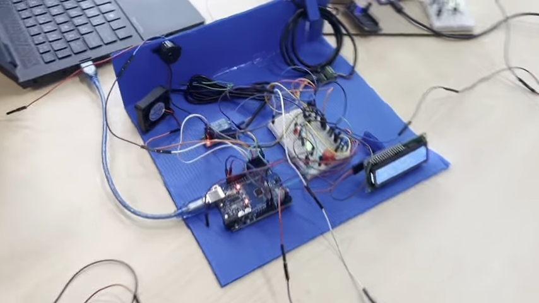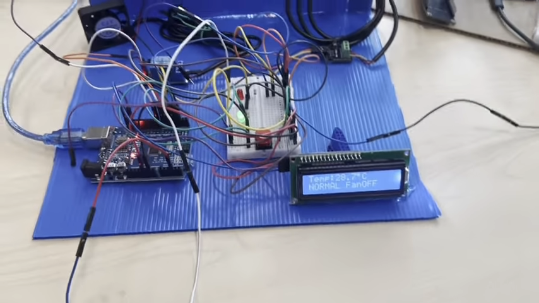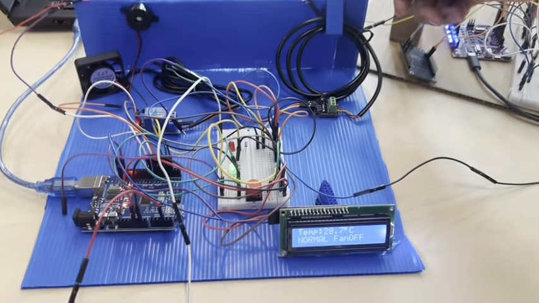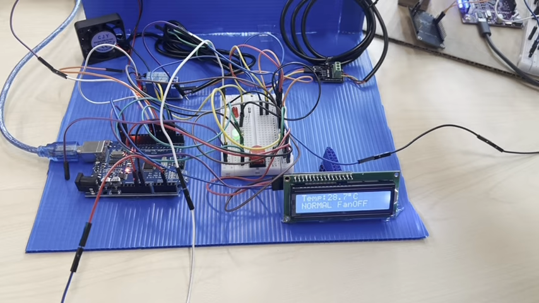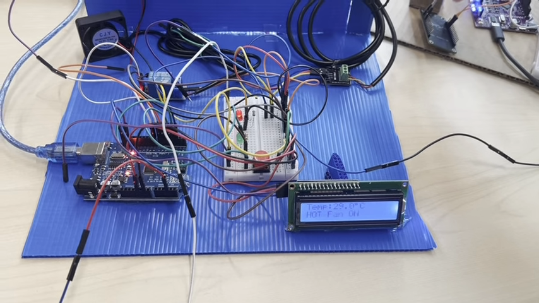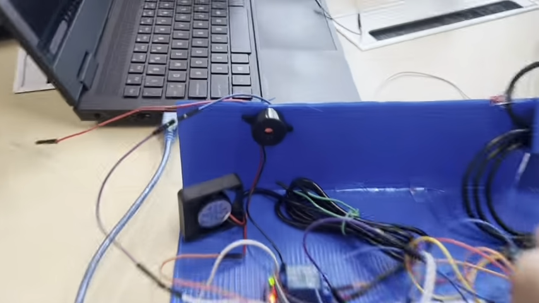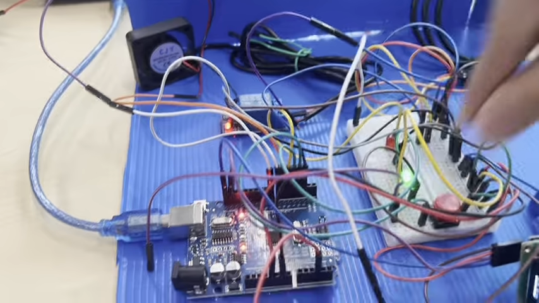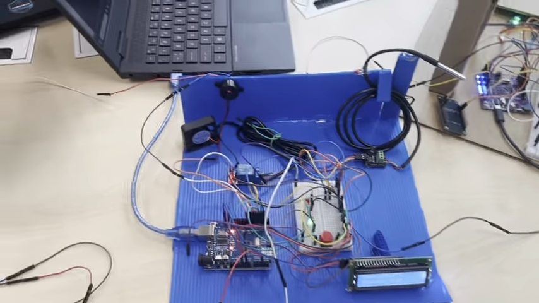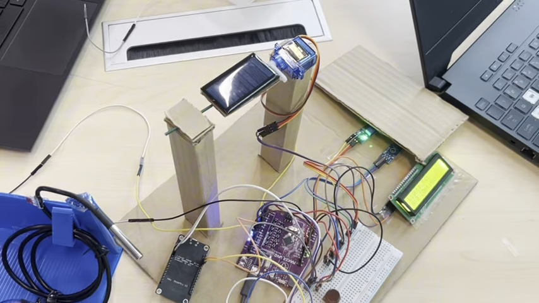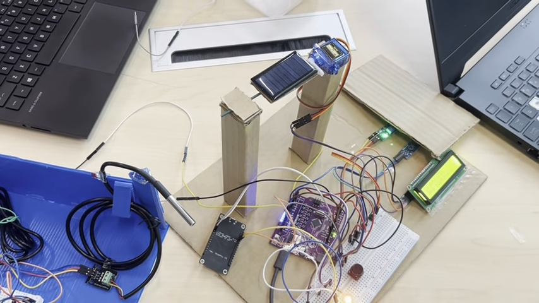And then for the temperature part, the system will go on buzzing if the temperature goes too hot. Okay, like the normal system. And then the solar panel will stay at this angle when the weather is too hot.